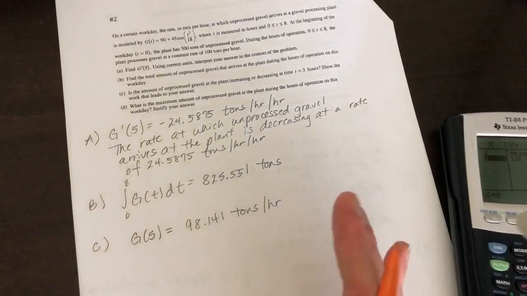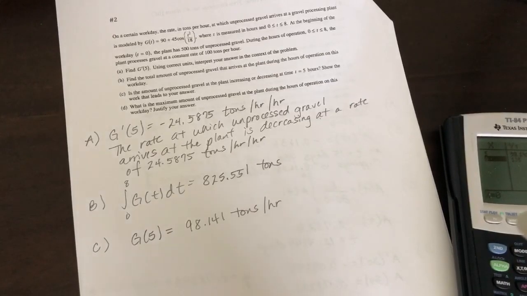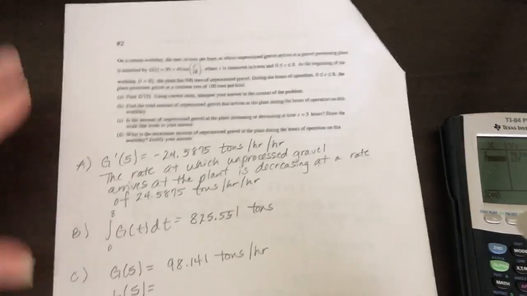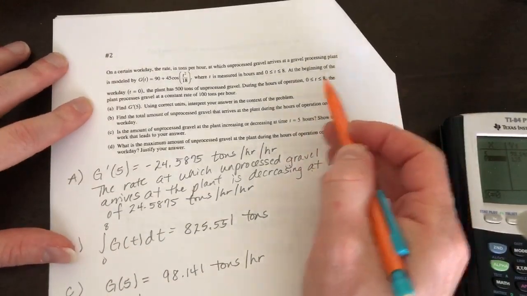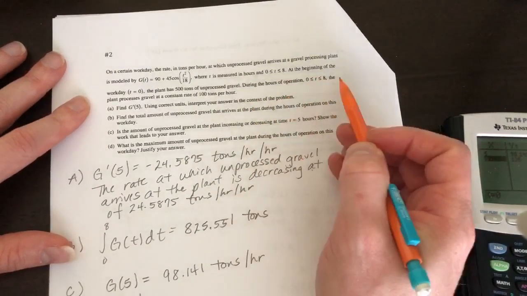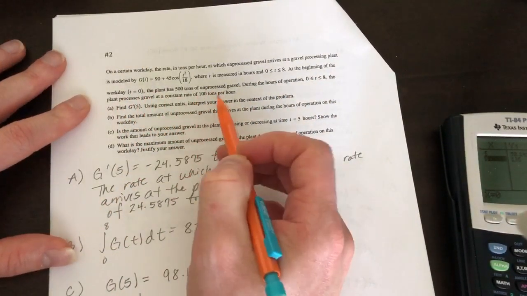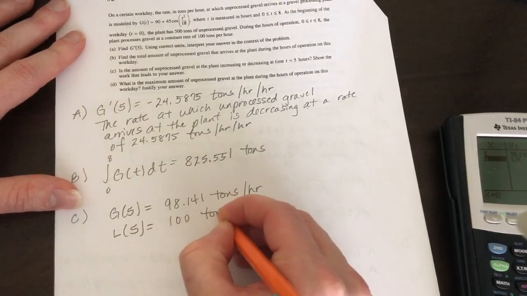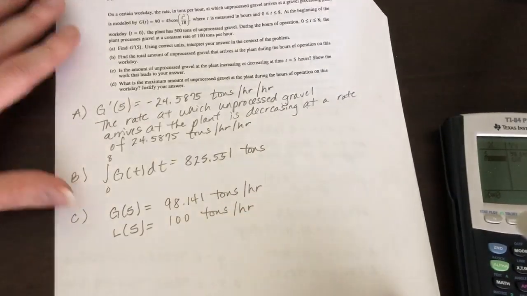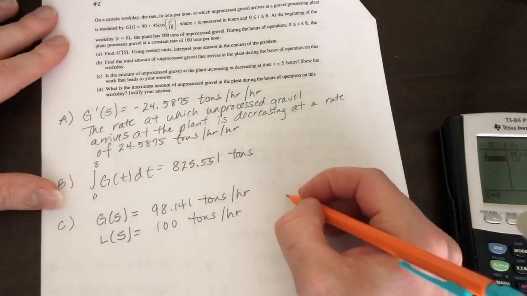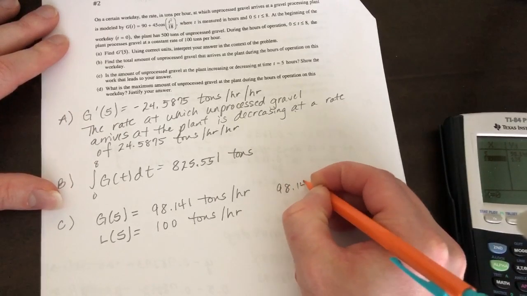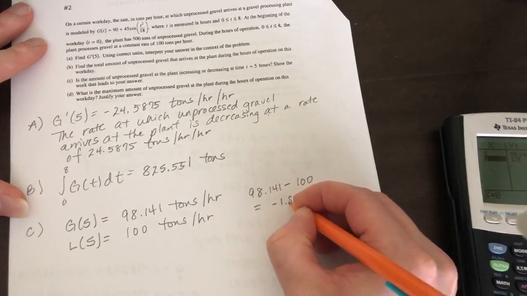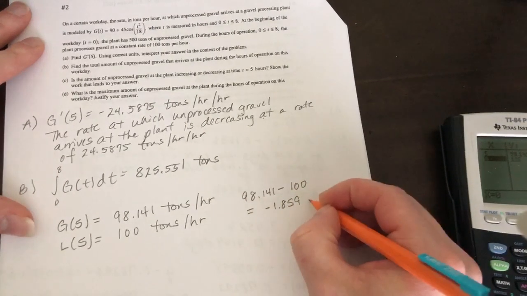Now, what's going to be leaving the plant is the processed gravel, so I'm going to call that L. It's hard to recognize because it's kind of embedded up here. It says during the hours of operation, the plant processed the gravel at a rate of 100 tons per hour. So L of 5 is going to be 100. 98.141 minus 100 gives you negative 1.859 tons per hour.